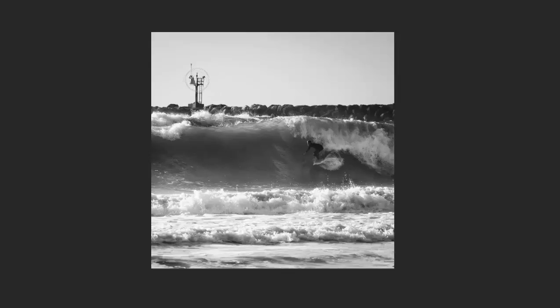But this, I guess that's from a marker buoy or something, is really distracting against all of this white sky. And our poor surfer and his black wetsuit are dying in the shadow of that wave. So there are a few things we can do to help this out and make that work a little better.